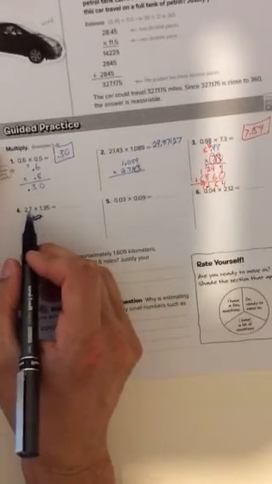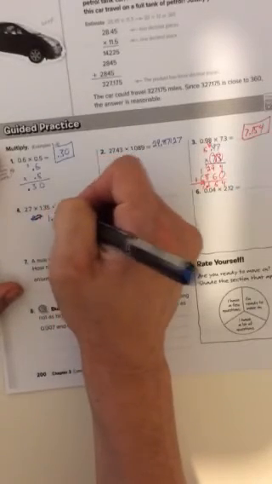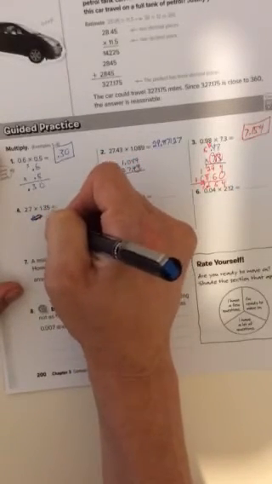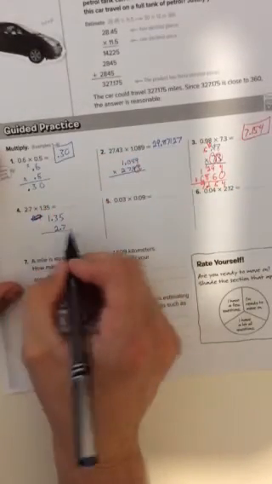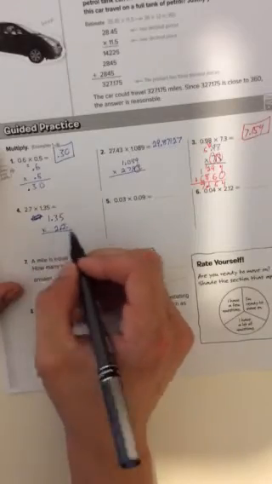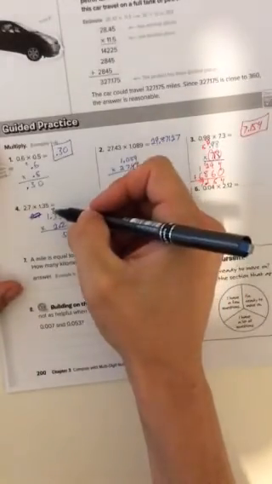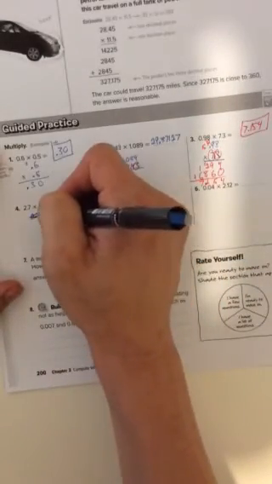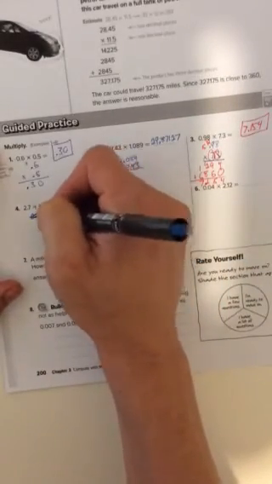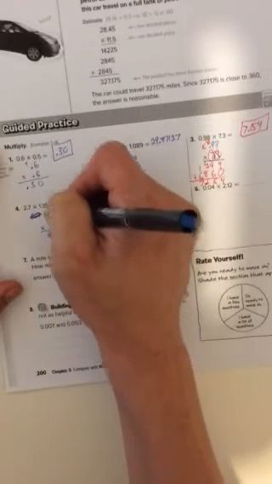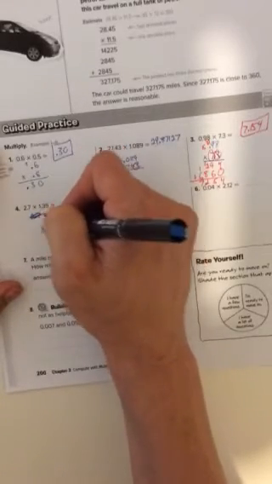I'm going to choose the number with the fewer digits to put on the bottom. So 1.35, 2.7. Starting with 7. 7 times 5 is 35. 7 times 3 is 21, 22, 23, 24. 7 times 1 is 7, 8, 9. Scratch, scratch, scratch. Lay an egg, run around in a circle.